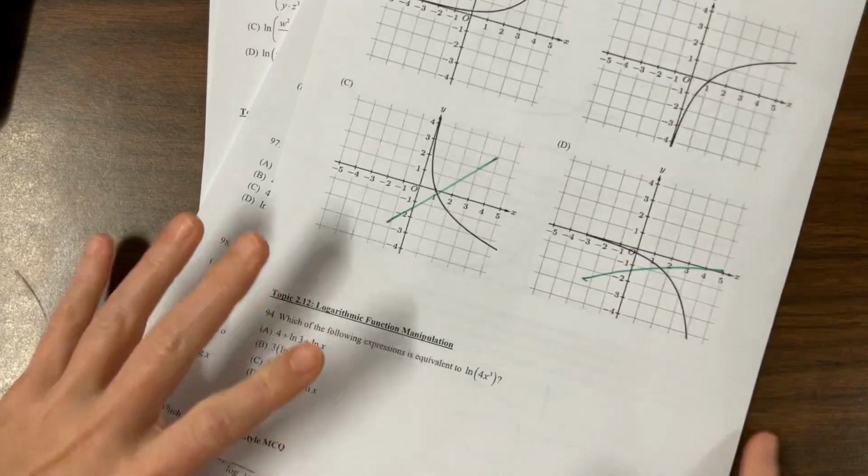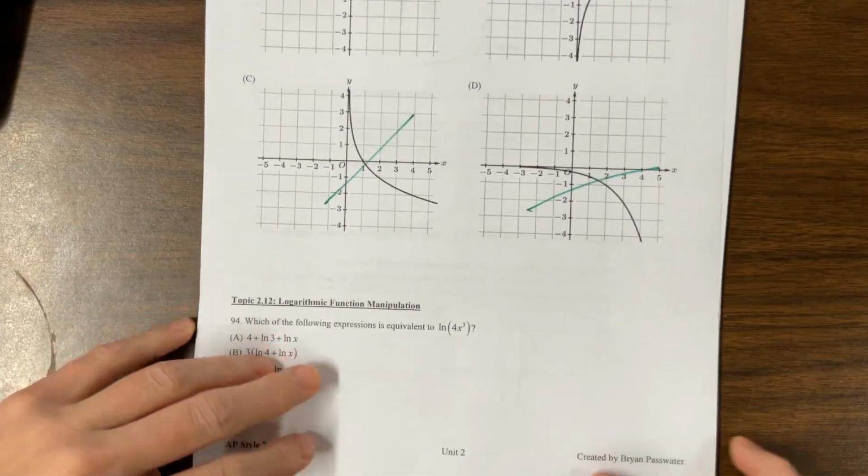All right, well, I have more to do for this unit and for unit 3, but that's all she wrote for today.